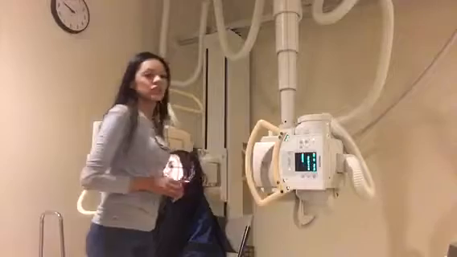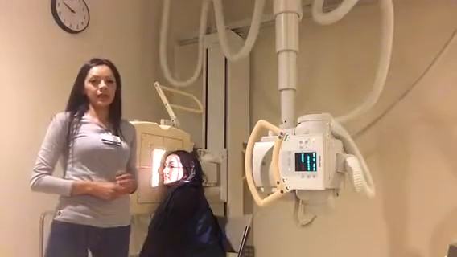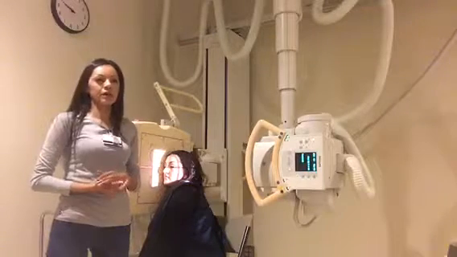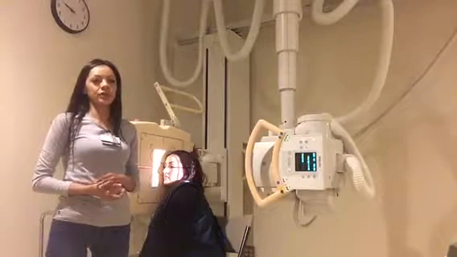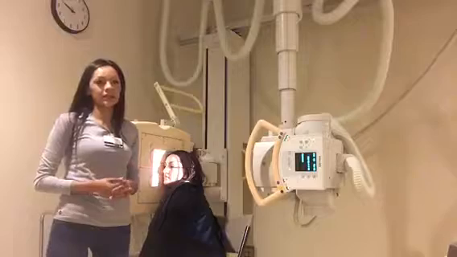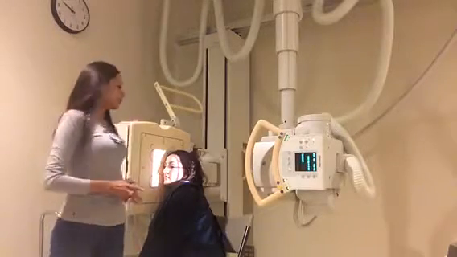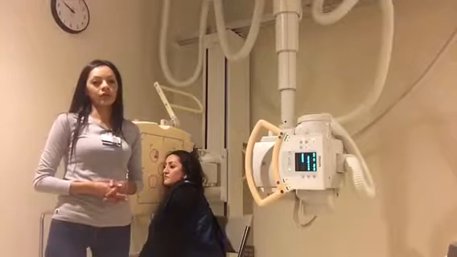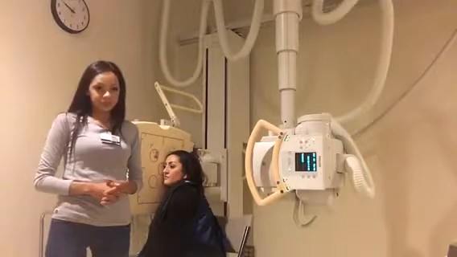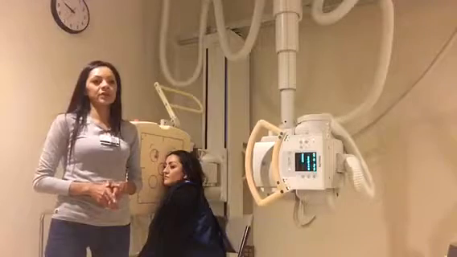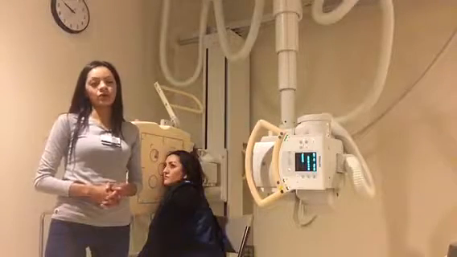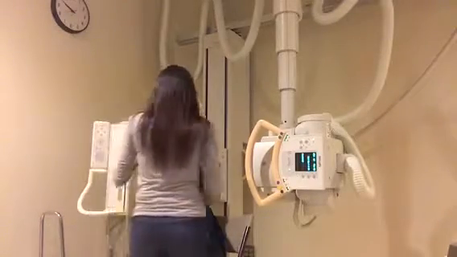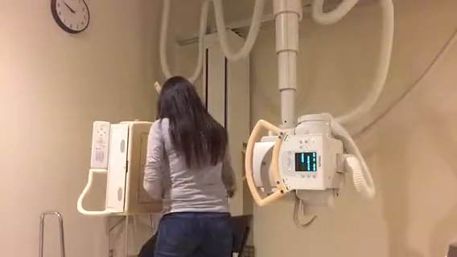So the next projection that I'm going to do is the PA Caldwell. For this projection, my central ray is going to be horizontal and it's going to be exiting the nasion. And I'm going to place a sponge to form a 15-degree angle with the IOML. The nose is going to be on the IR and the mid-sagittal plane is going to be perpendicular to the IR. So you can just go ahead and face.